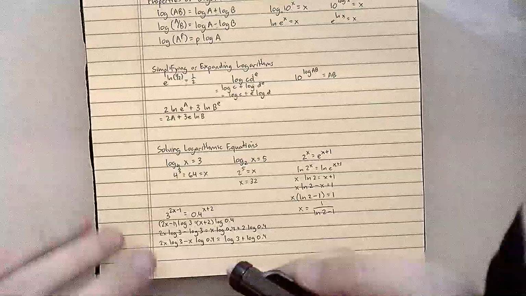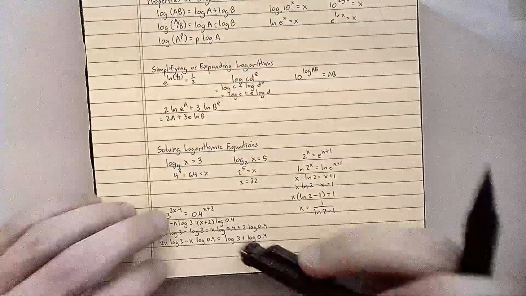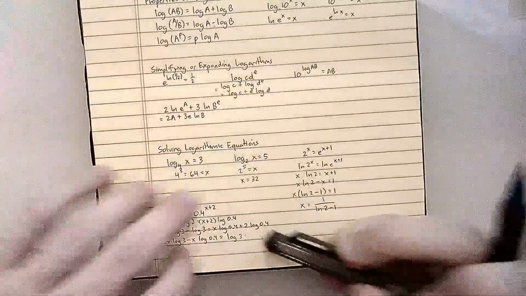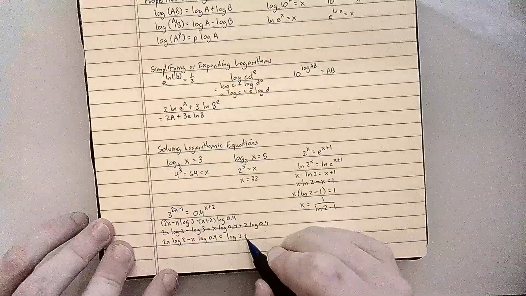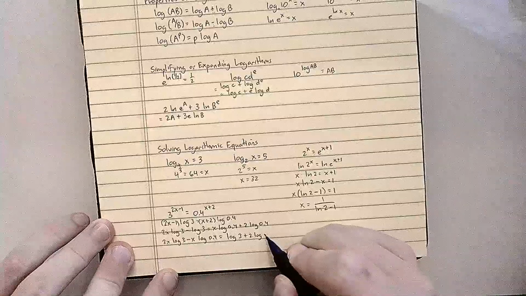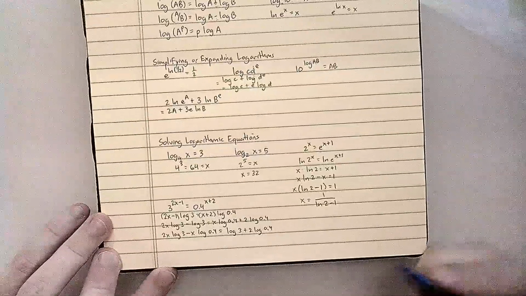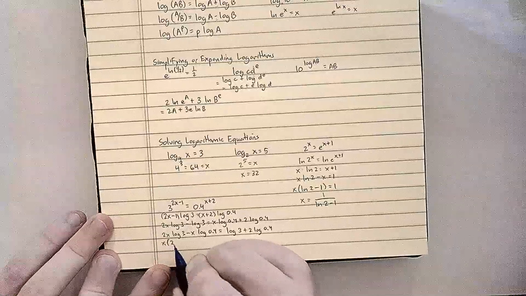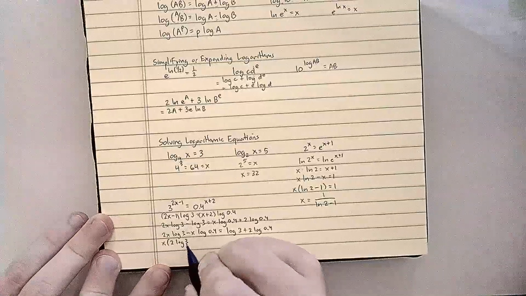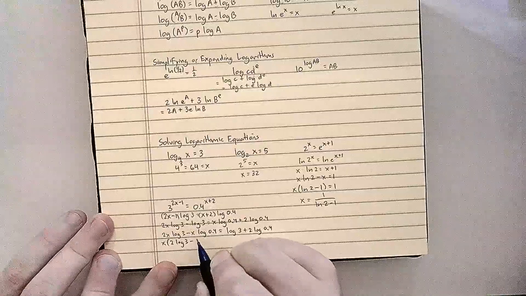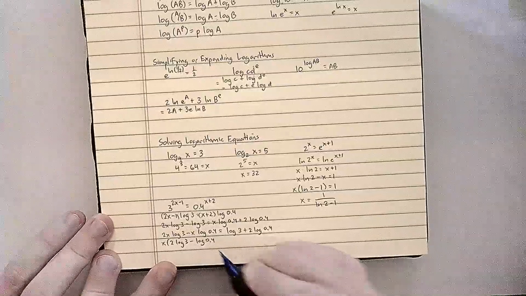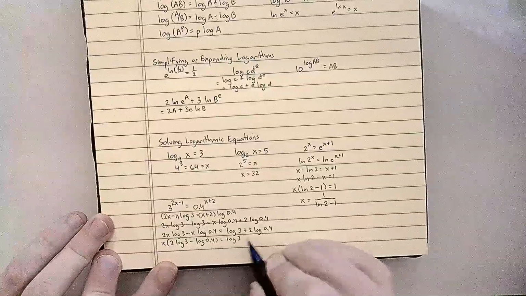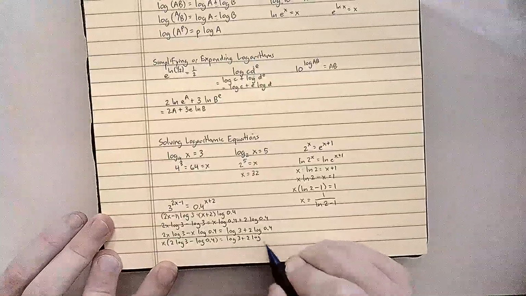And let's not forget the 2 that was in front there. And then when we factor out an x, we'll have 2 log of 3 minus log 0.4 plus everything else on the right-hand side that we haven't done anything to.